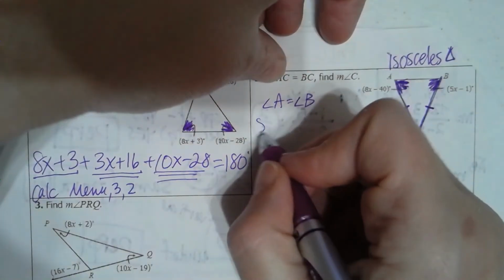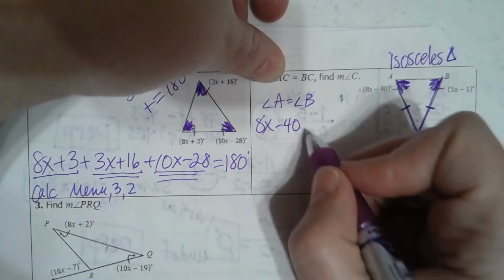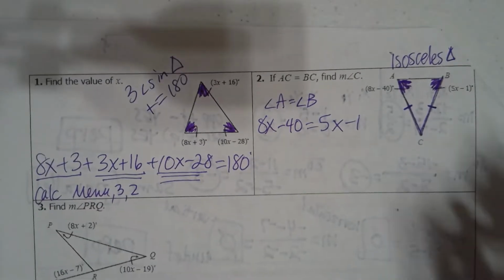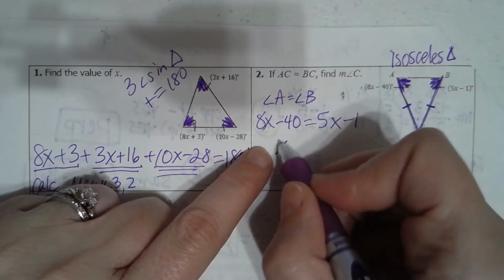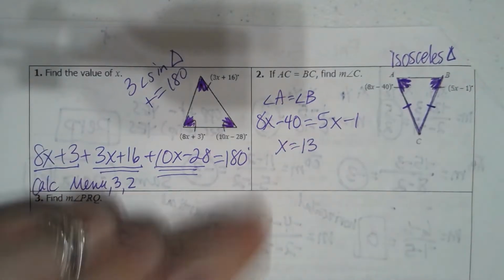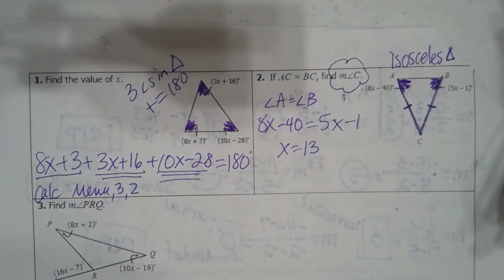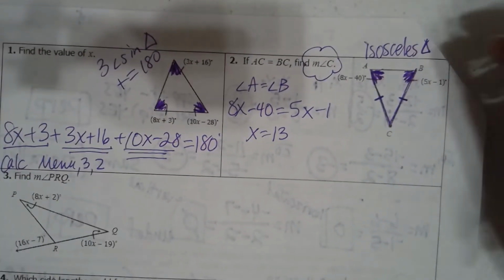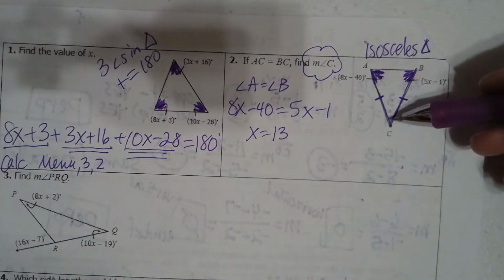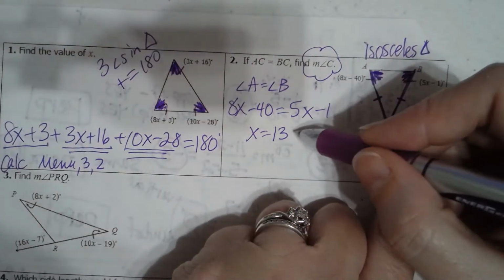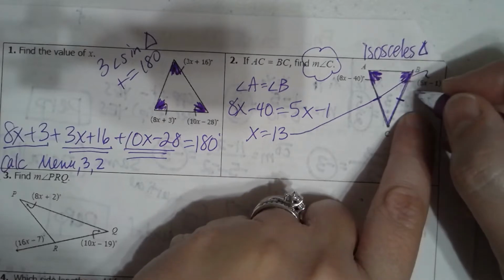So that says 8x minus 40 equals 5x minus 1. Solve for x. X equals 13. Does it say find the value of x? No, it says find the measure of angle C. Well, the problem is angle C doesn't have any stuff in it, right? But I can find one of these. This has stuff in it, right? So I can put this 13 up here where the x is.